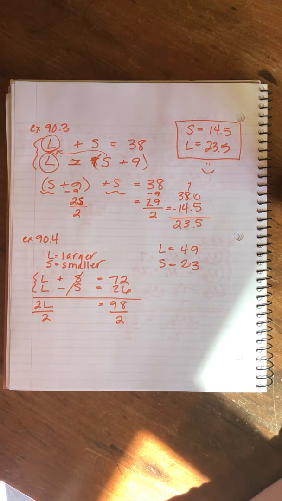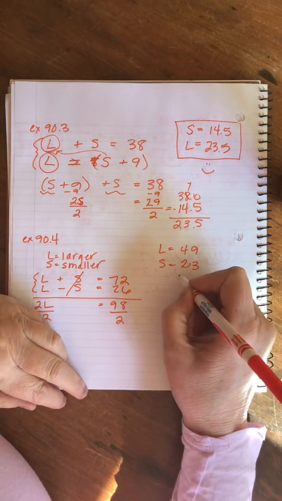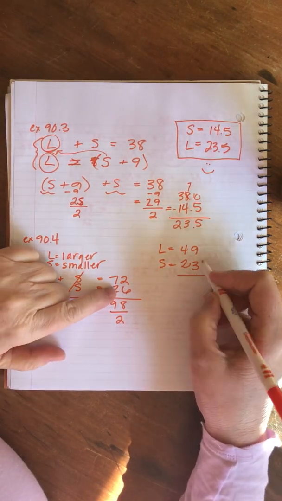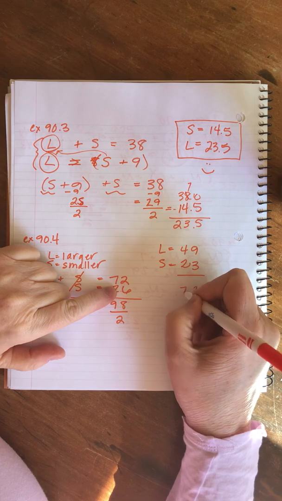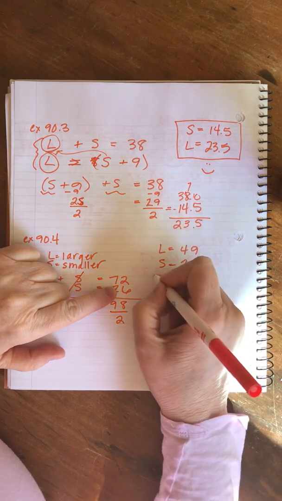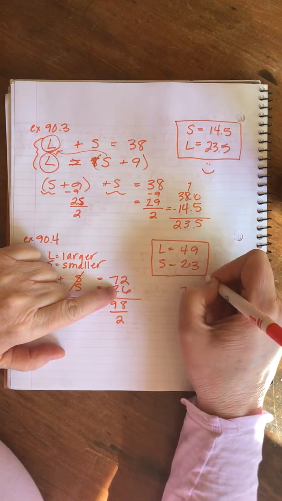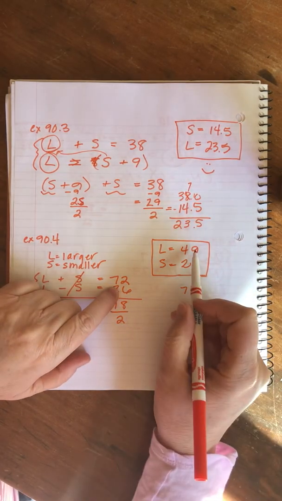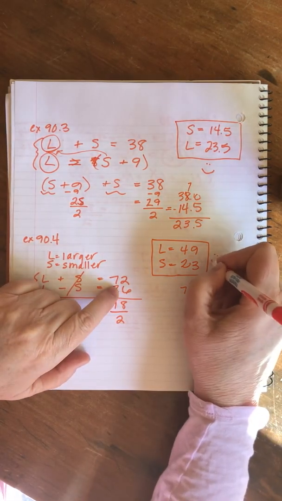Does that make sense how I did that? Let's see if it's right. If it's right, these should add to 72. And they do. Okay, so this is my answer. 49 and 23. Yay, John agrees.